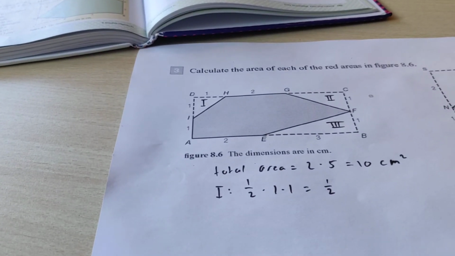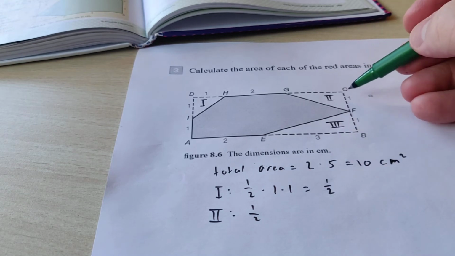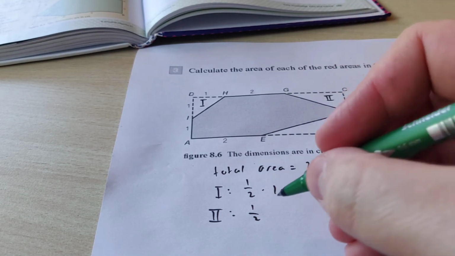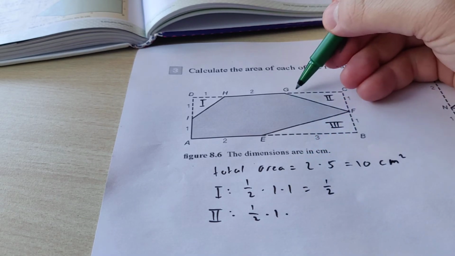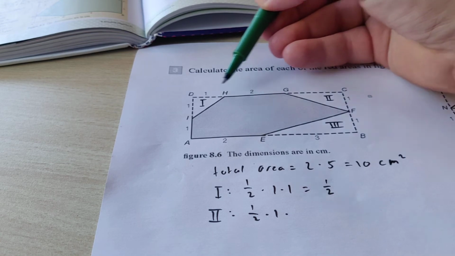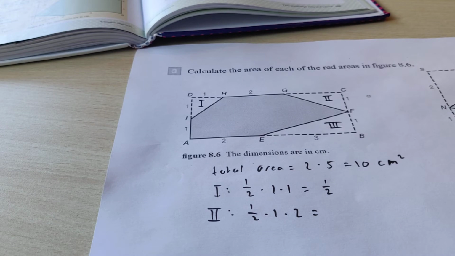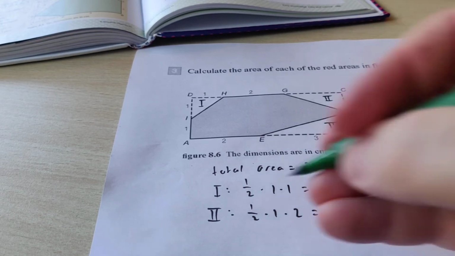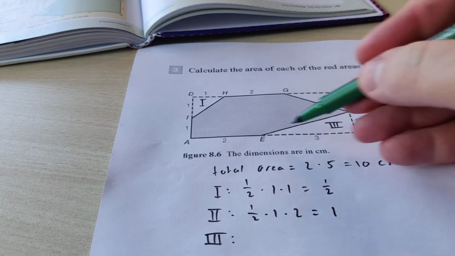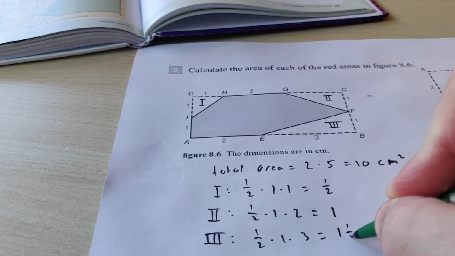So if we go to number 2, we do a half times edge. It doesn't really matter if you use this as the edge or that as the edge. So a half times 1 times, and then I need to figure out how long is that. We know that this is 1 and this is 2. Together this whole length is 5, so this should also be 2. So a half times 1 times 2 is just 1. And then we go to area 3. There we have 1 and 3. So a half times 1 times 3 is 1 and a half.